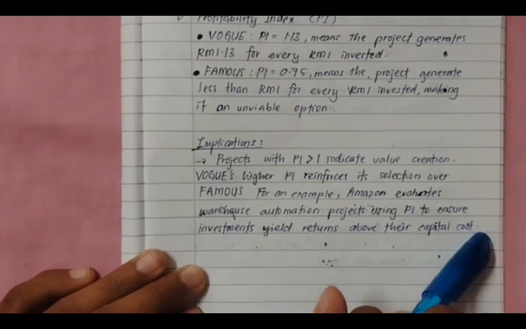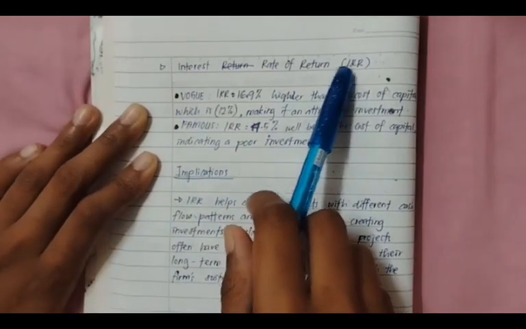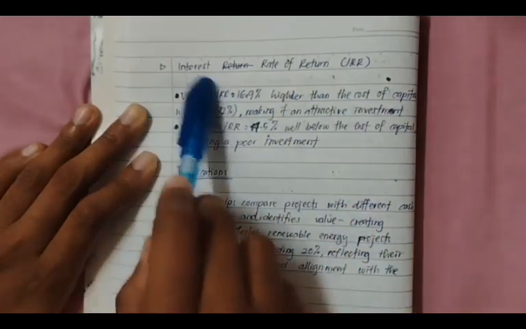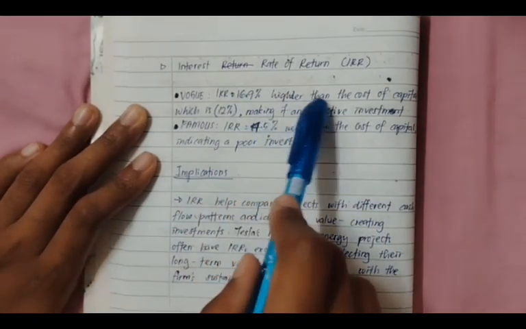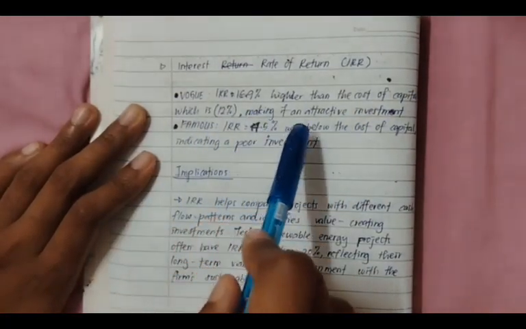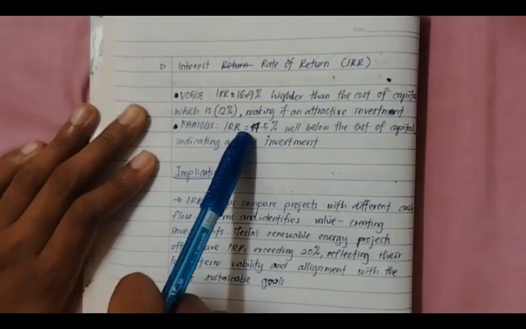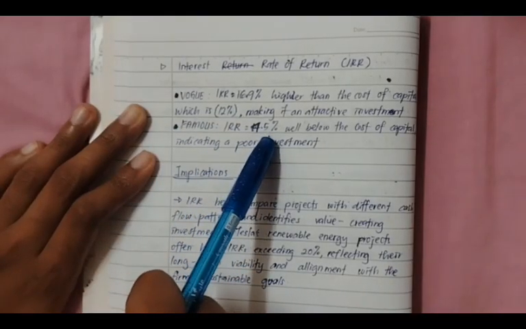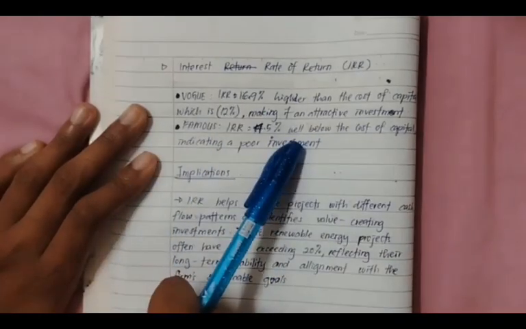Okay, when it comes to the internal rate of return, for Wagyu the IRR is 16.9%, higher than the cost of capital, which is 12%, making it an attractive investment. For Famous, the IRR is 4.5%, below the cost of capital, indicating a poor investment.